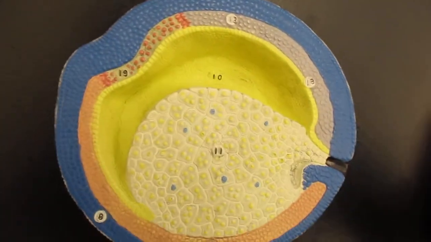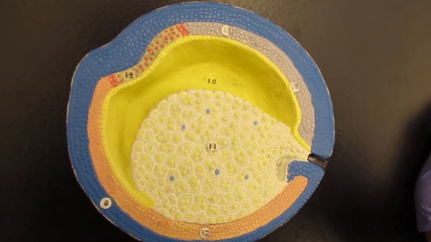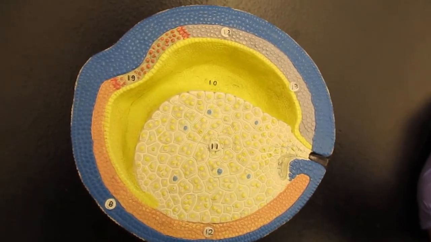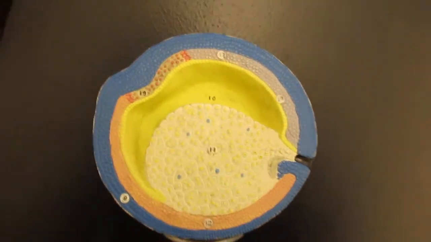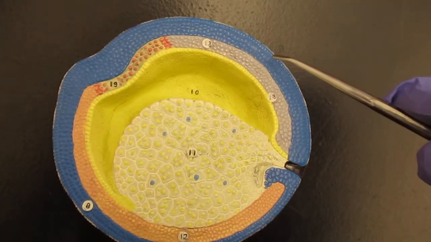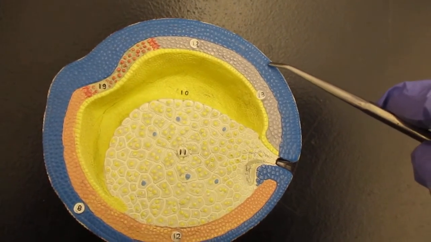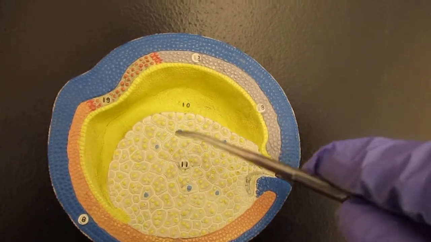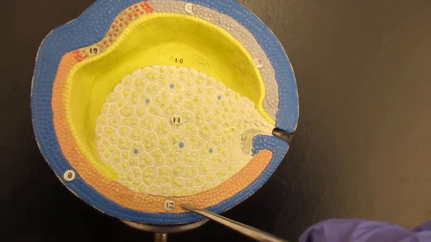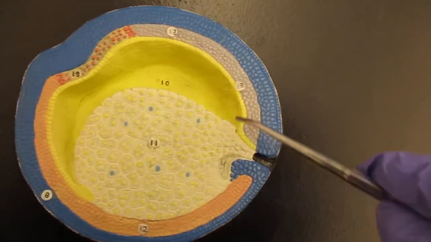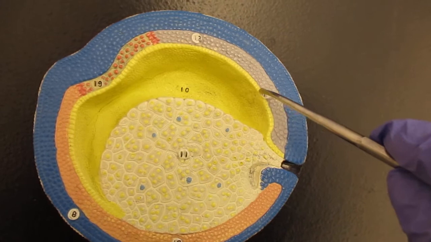Okay, let's look at this model here. This model here is showing you the ectoderm right here. This is the mesoderm here. And this is the endoderm.